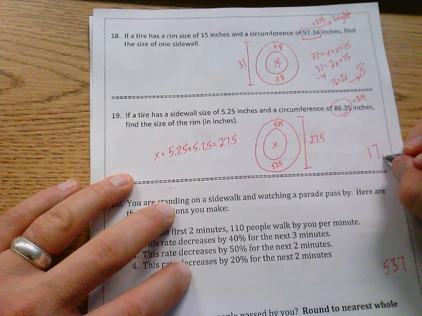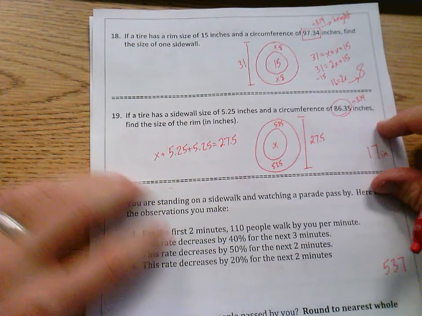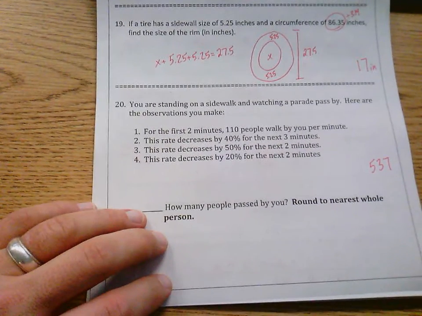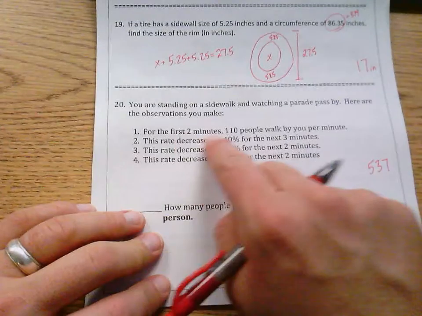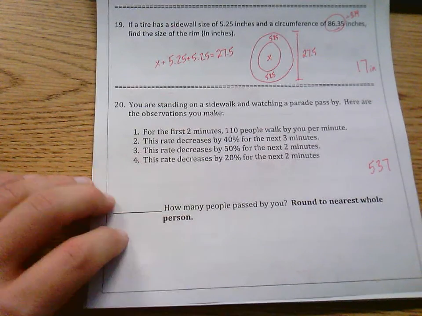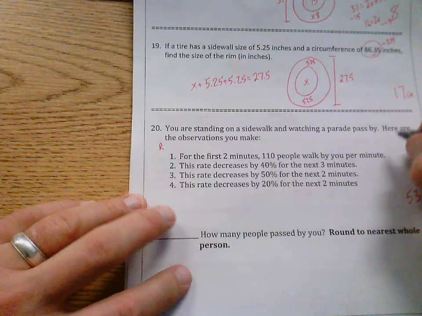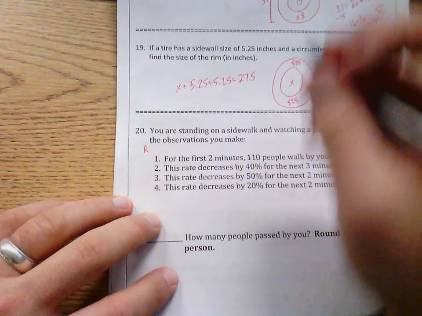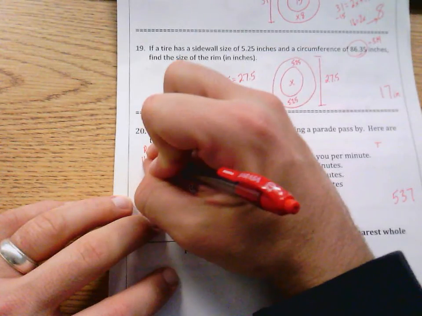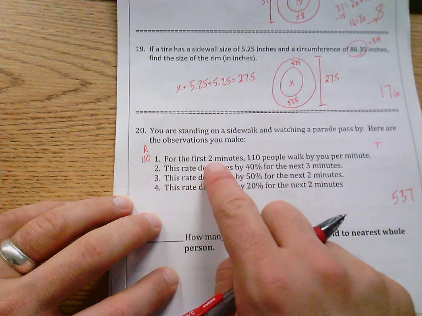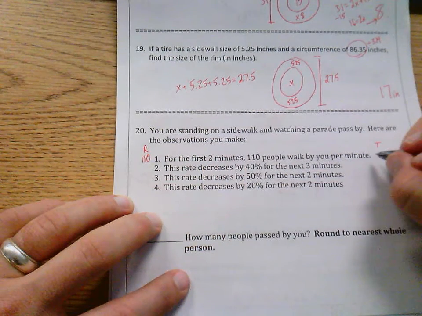All right. Question 20. You are standing on a sidewalk and watching a parade pass by. Here are the observations you make. For the first 2 minutes, 110 people walk by you. Now, if you remember from first unit, I always like to put the rate over here and the total over here. So my rate for step 1 is 110 people per minute for 2 minutes. So 2 times 110, 220 people walk by me.